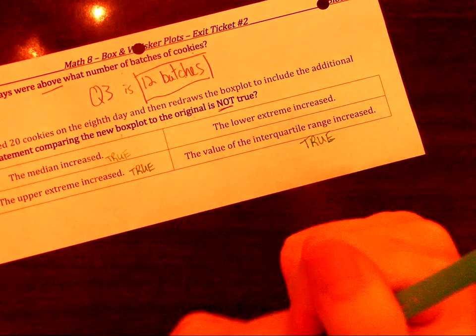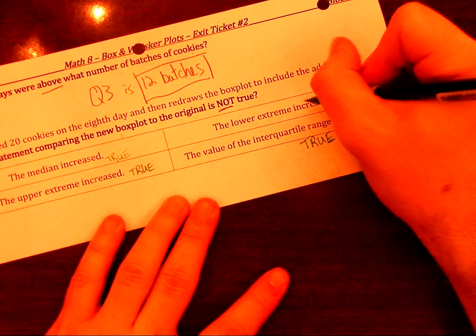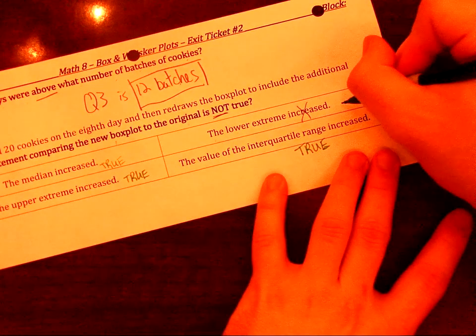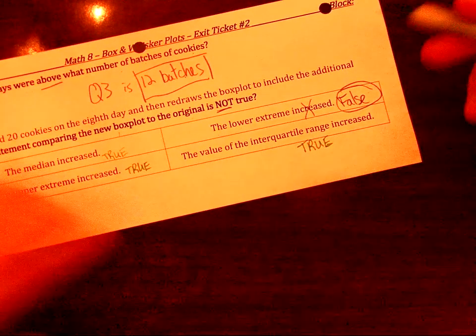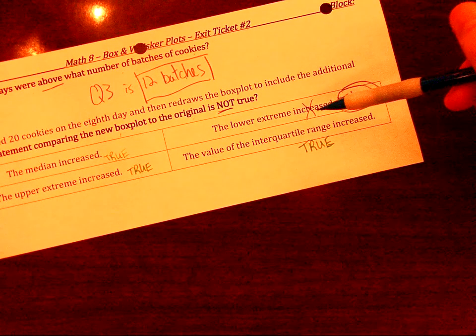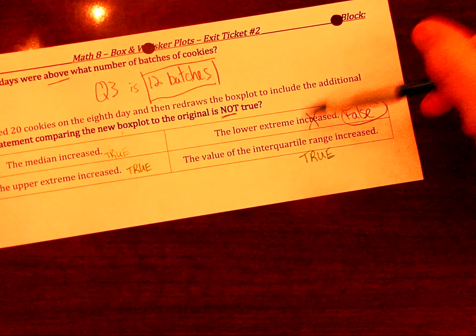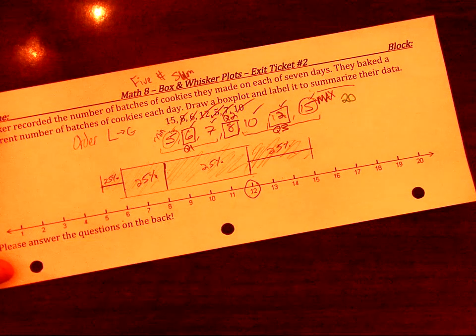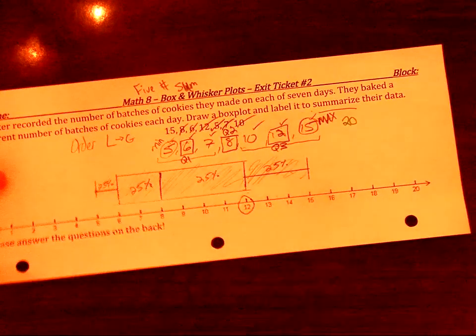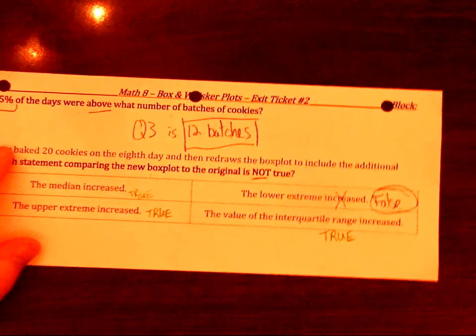Very obviously, however, you can see that the lower extreme did not increase. And so we know that this is going to be false, which is what we are looking for. Again, if you were comparing those two box plots, you looked at the lower extreme, which is the min. And so if you look, you can say, all right, we know our min is 5. It would still be 5 in the new box plot. So again, make sure that you can see those values in there, be able to set it up for yourself, and draw those conclusions.